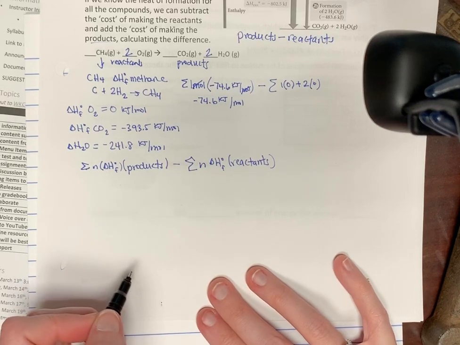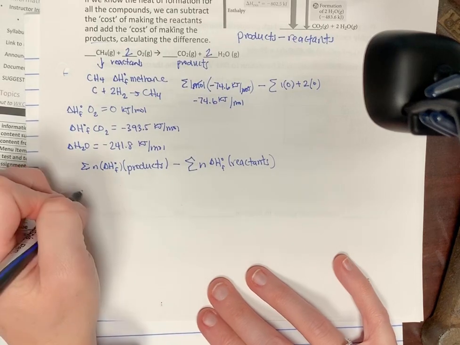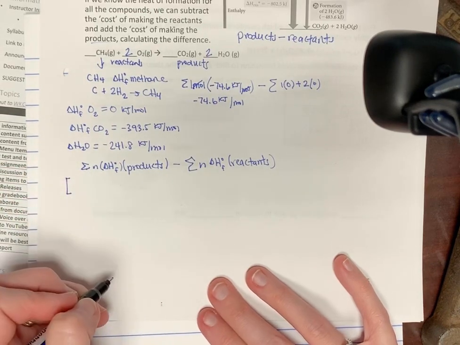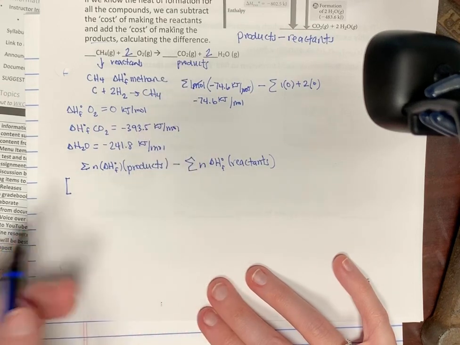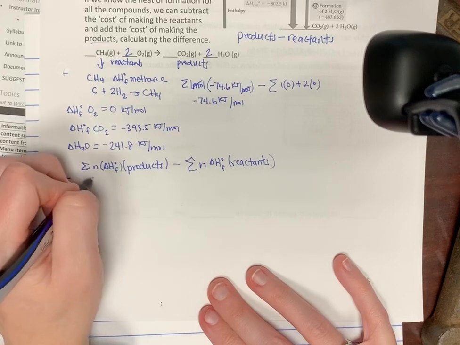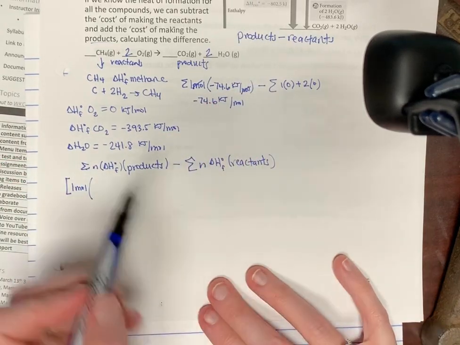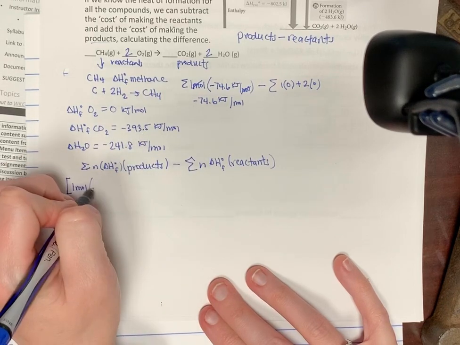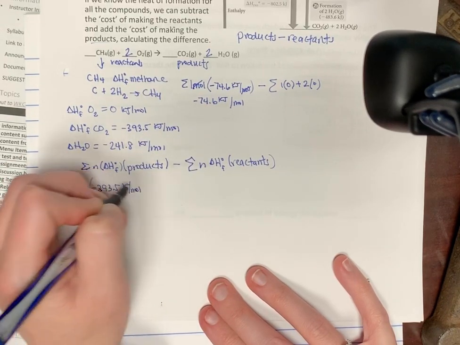All right, so we want our products first. Our first product here is CO2. So I'm going to put a bracket. How many moles of CO2 are in our balanced equation? 1. So 1 mole. Heat of formation of CO2. You can look on the chart now, or we already wrote it down. Negative 393.5 kilojoules per mole.